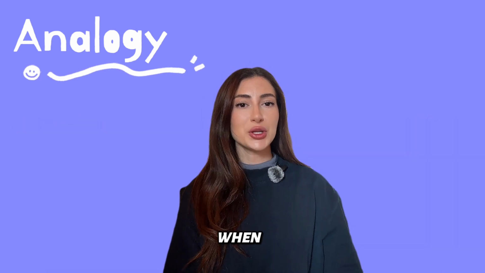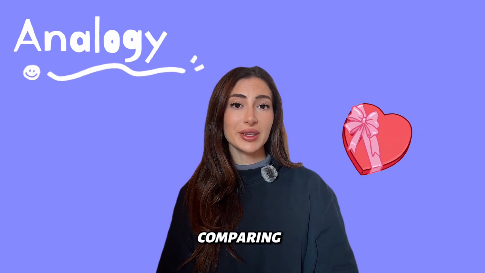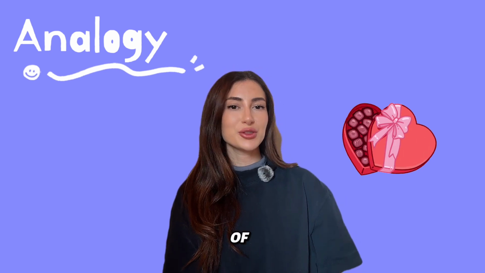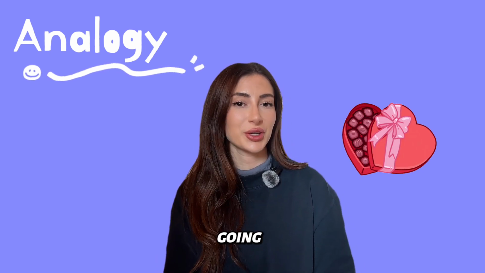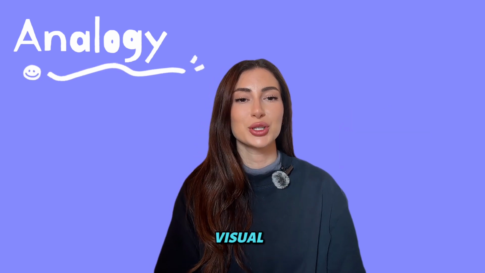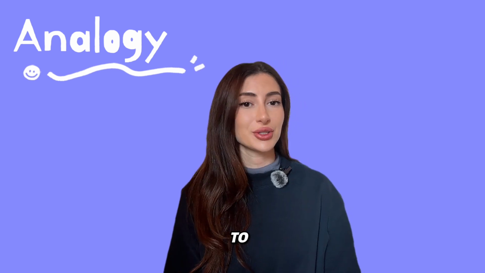For example, when you say, "Life is like a box of chocolates," you're comparing life to a box of chocolates to explain that life is full of surprises. Just like you never know what chocolate you're going to get. Analogies are powerful because they create a visual connection in your mind, making abstract ideas easier to understand.